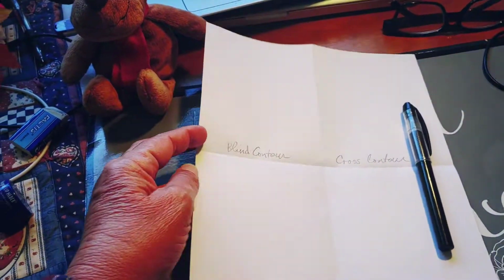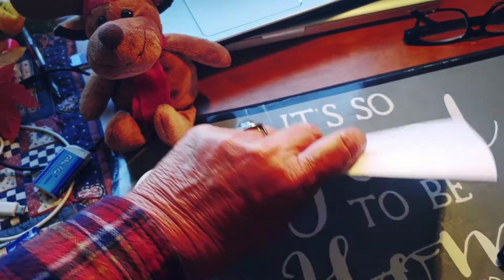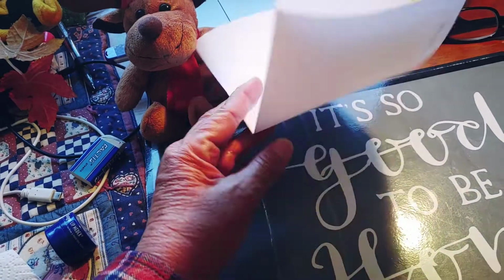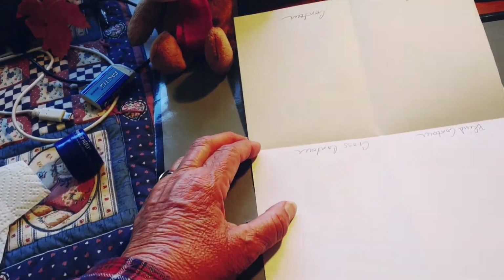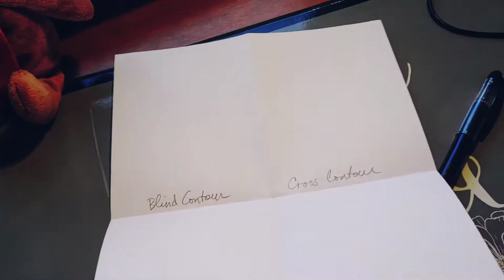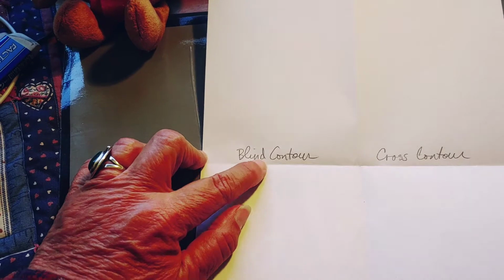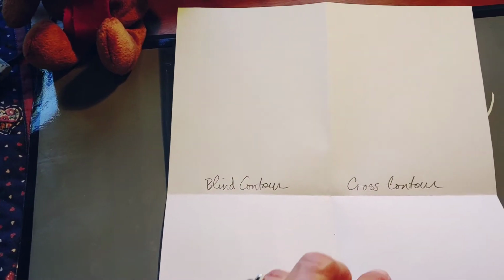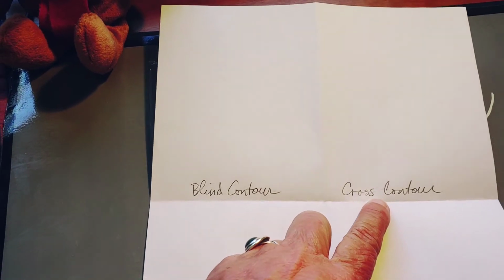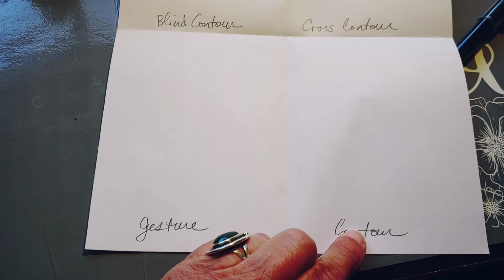And on my paper I folded it in half vertically and then fold it in half again. So I have 4 different sections, 4 different quadrants. So the first part of my paper, up here in the upper left hand corner, I put blind contour, and you can write that too so you know what kind of drawing style you're going to do. The second will be cross contour, the bottom here gesture, and then contour.